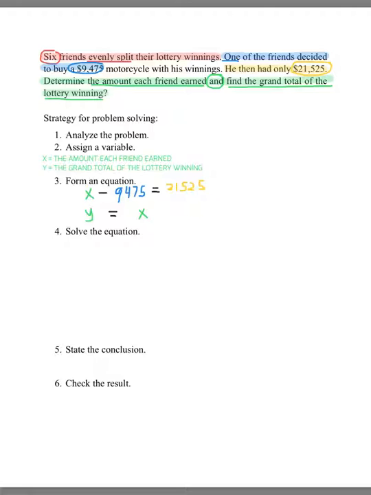It's definitely going to be the grand total, which is represented by the variable y. So now this is where the 6 friends comes into play. They split it evenly, but now we know y is bigger than x, and we want the second equation to be equal on the left side as it is on the right side. So we're going to want to multiply the smaller value, x, by the 6. So there we go. That's going to be our second equation.